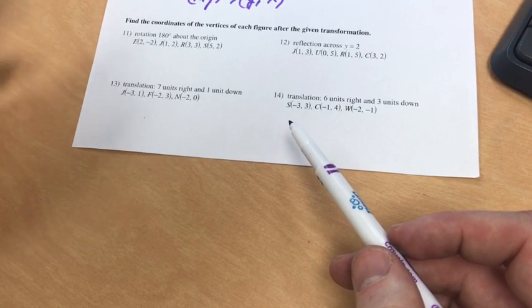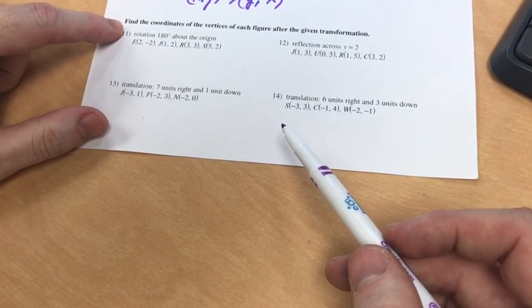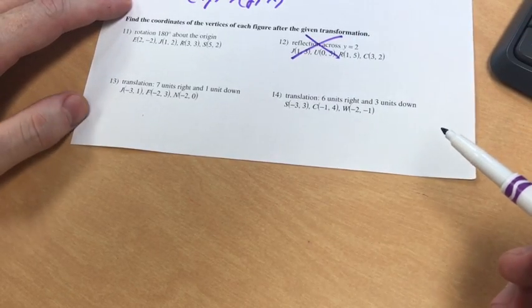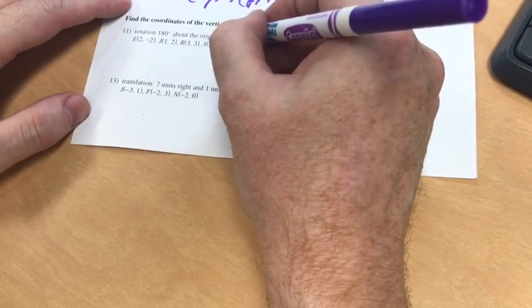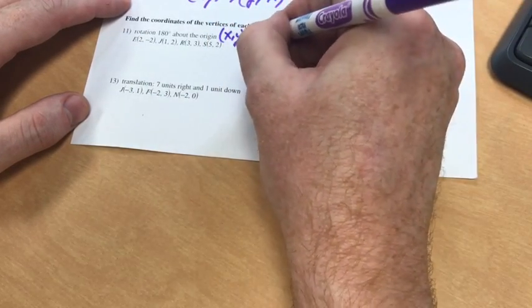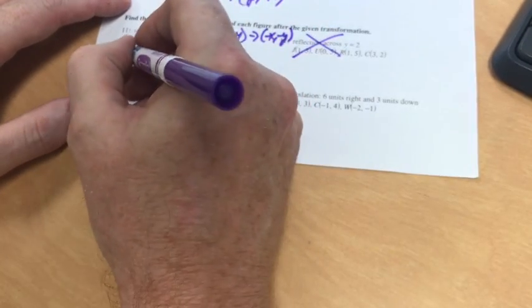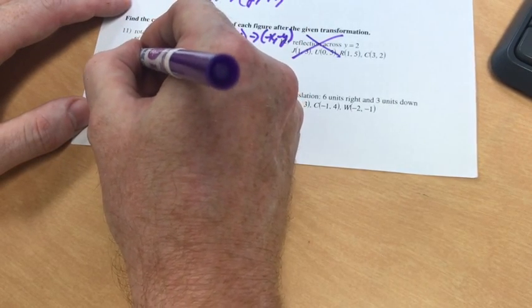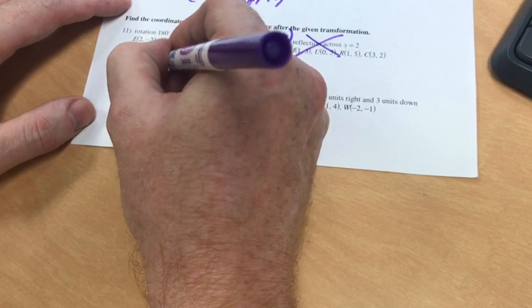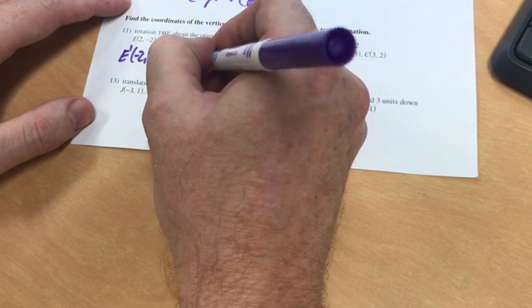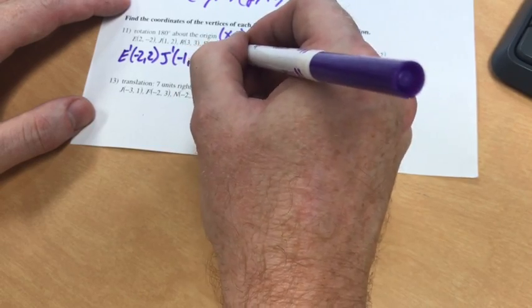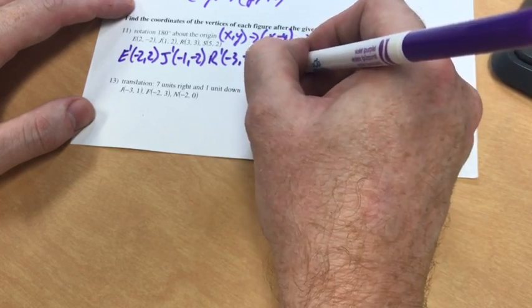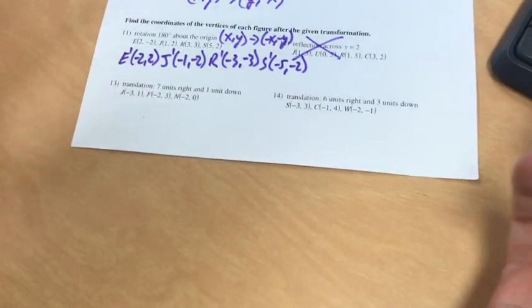So, find the coordinates of each figure after the given transformation. Now, we're not going to do a reflection across that line. 180 degrees, we did this already. That means -x, -y. So that means when we do the rotation, X and Y both change signs. So E prime becomes -2, +2. J prime becomes -1, -2. R prime becomes -3, -3. S prime becomes -5, -2. They both just change signs.